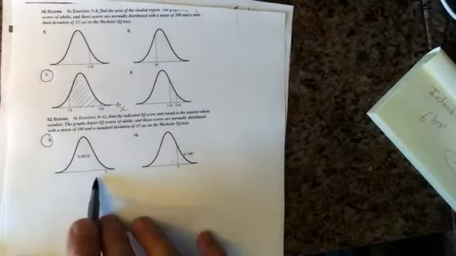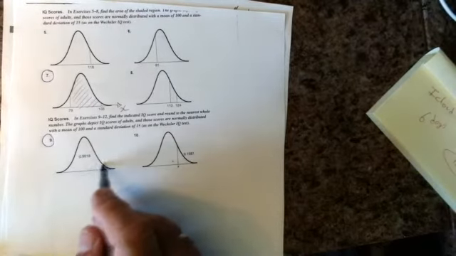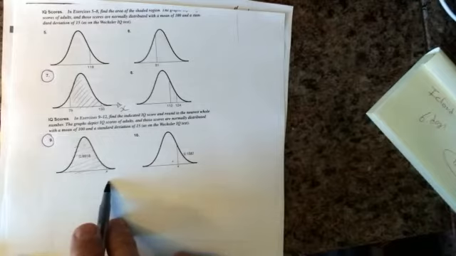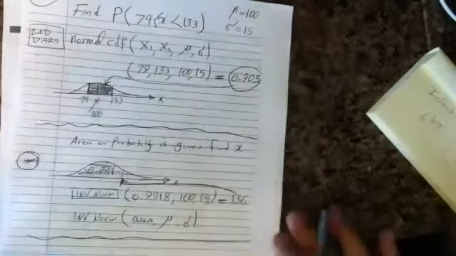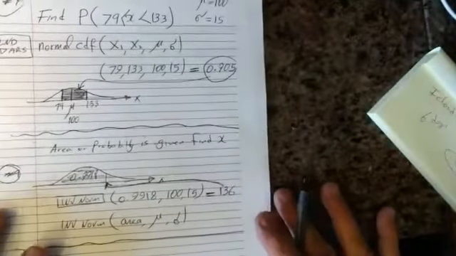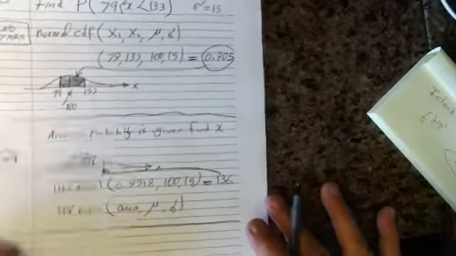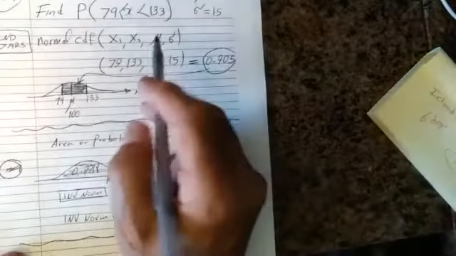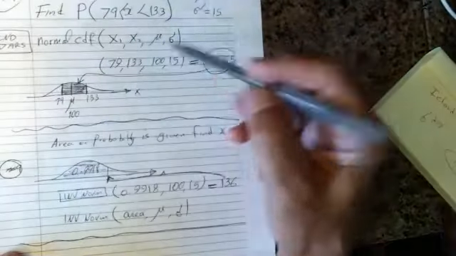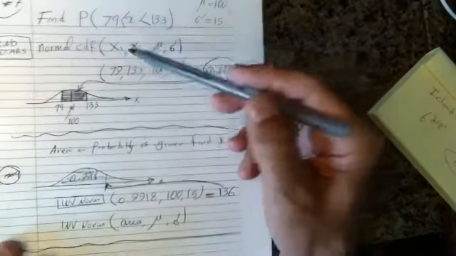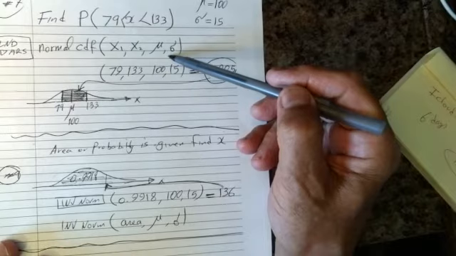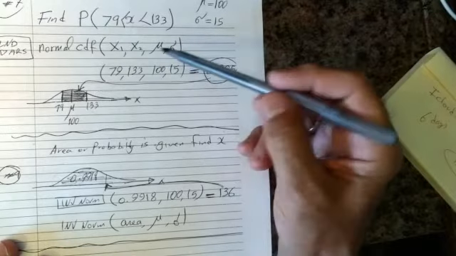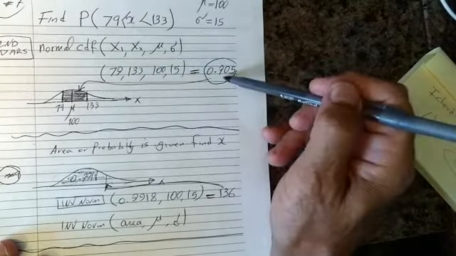And on number 9, you have the area, and we ask you to find the x. So for the first one, if you have two boundaries or two x values, and we ask you to find the area, you could go directly and use your calculator. And doing that, you find the area.